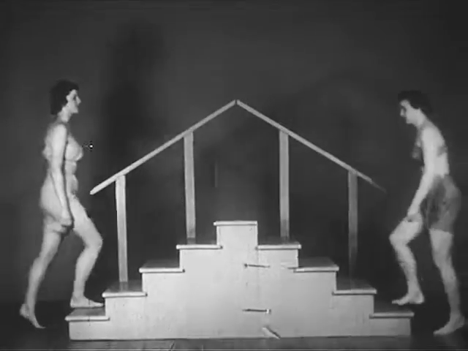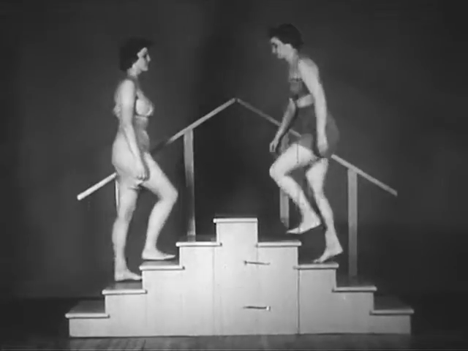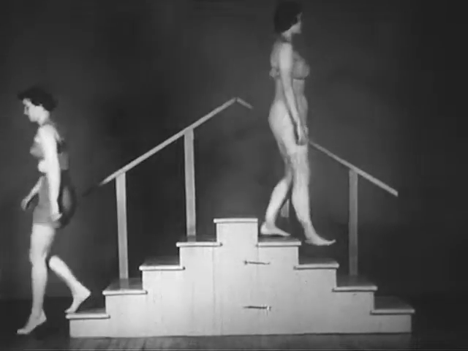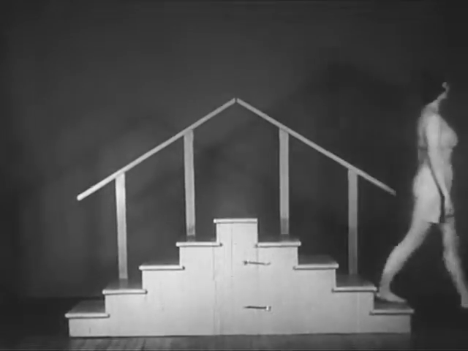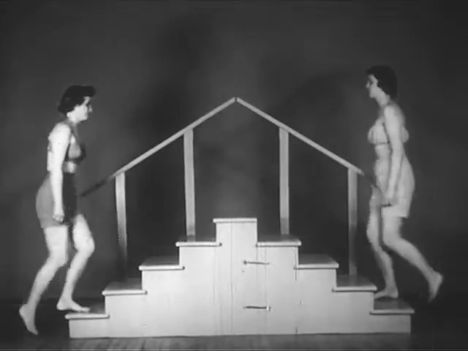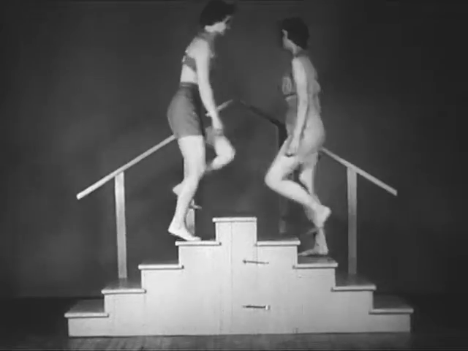With two girls, we see one going up the steps in the usual posture, the other with dynamic posture. With one, we can see the body erect, the legs straight, the effort greater, the jolt greater. With the other, the body is relaxed, the knees flexed, the effort much less.